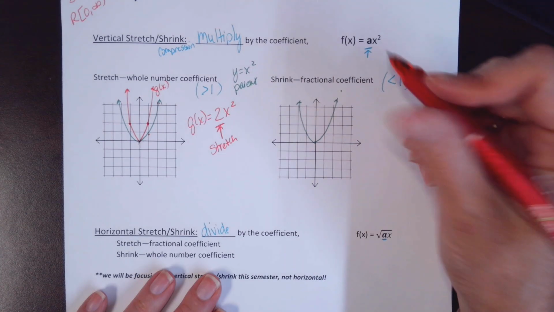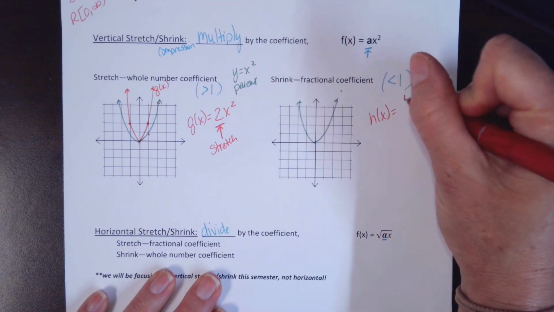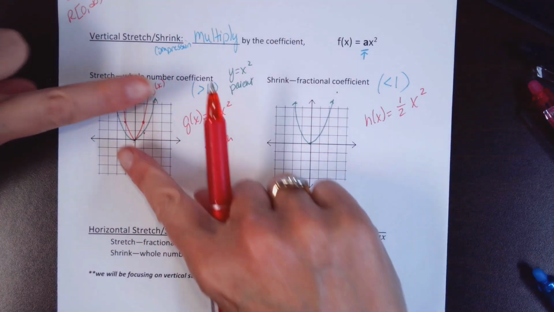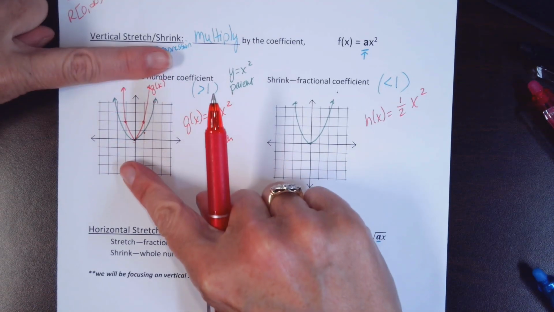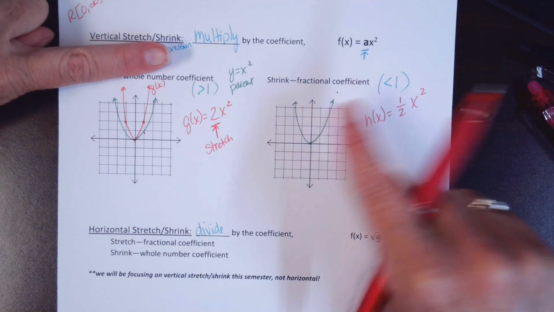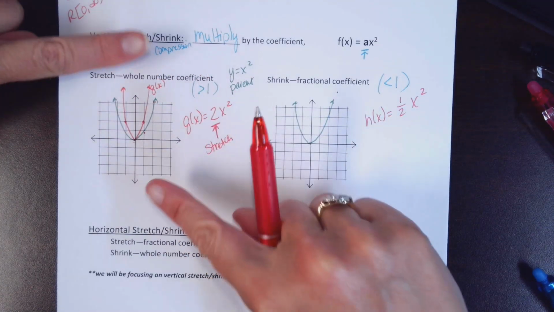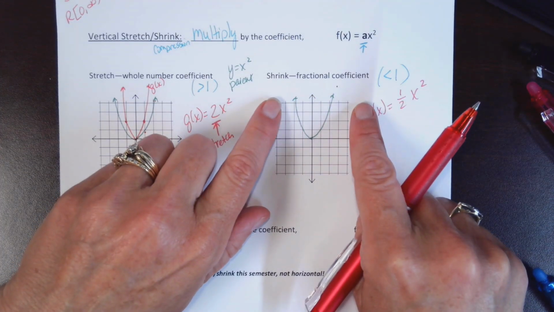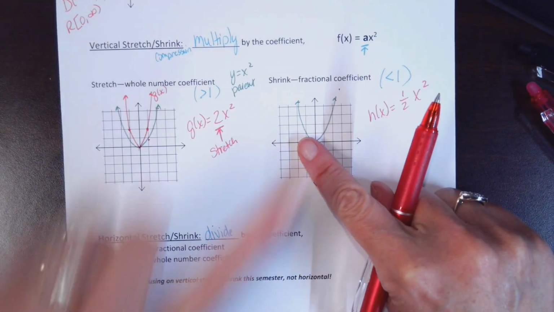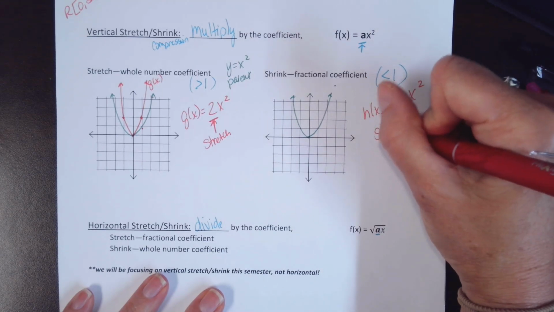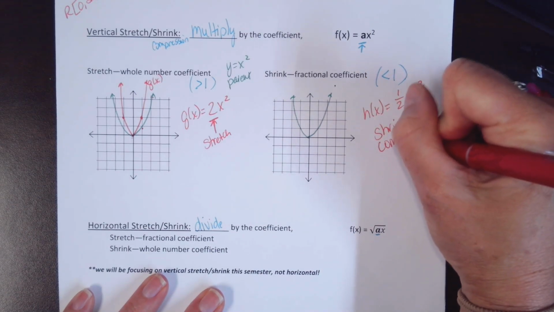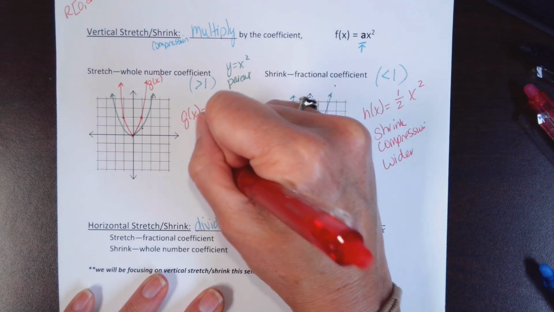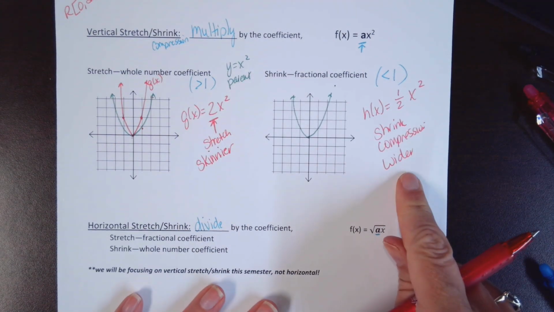So let's say over here we've got h of x, and instead of a 2, we're going to do 1/2. Well, if a 2 made me shoot up faster and stretch out, this 1/2 is going to do the opposite of that. It's going to make me compress. Now think about taking it and squishing it. If I take my parabola and squish it, it's going to only go up half as fast, and it gets squished down, it gets wider. It's a shrink, a compression, and it gets wider. This one gets skinnier, narrower, that one gets wider.